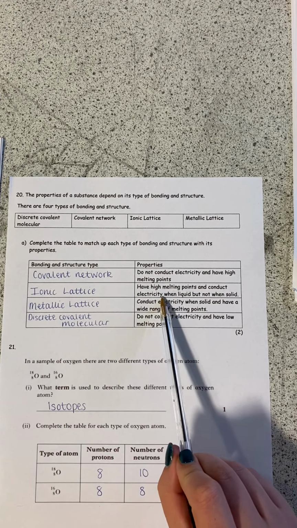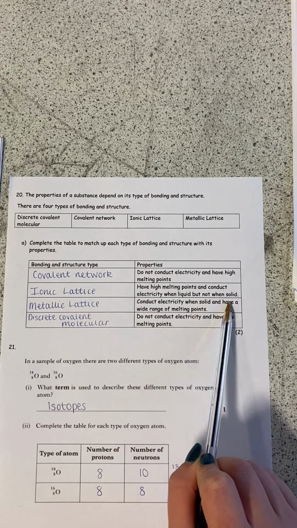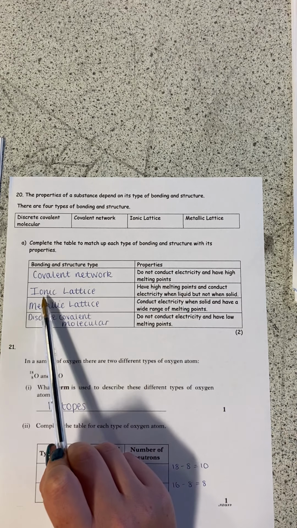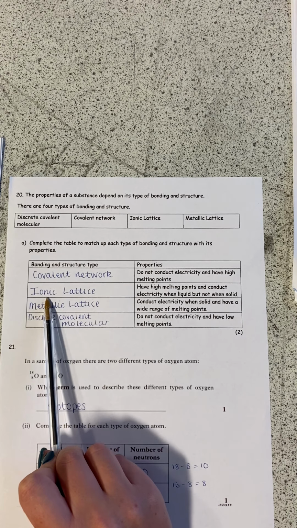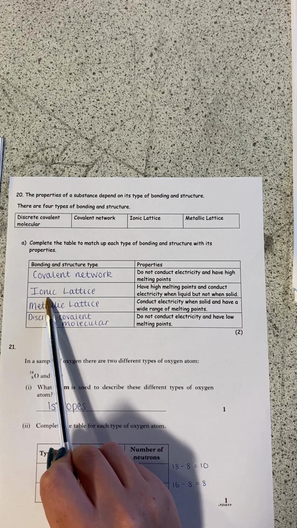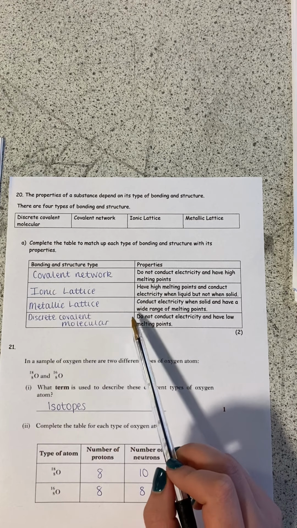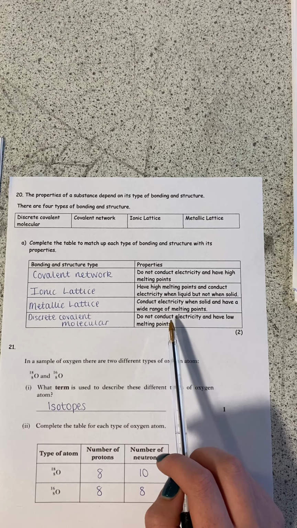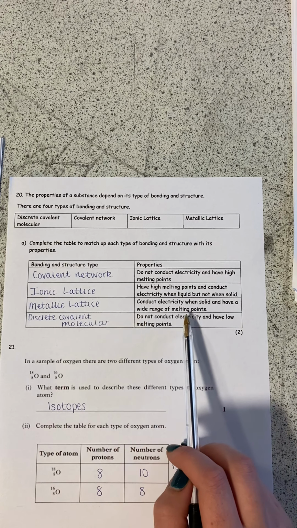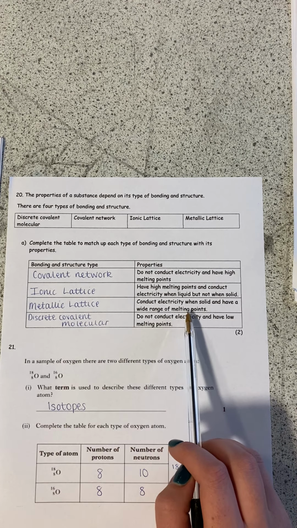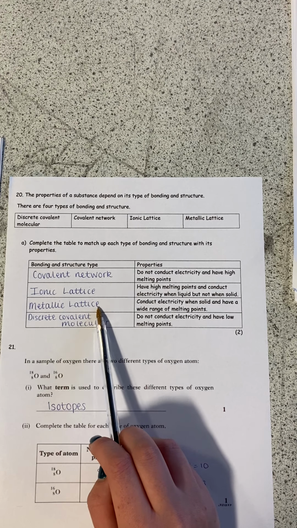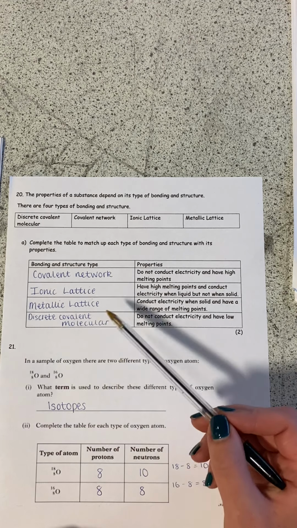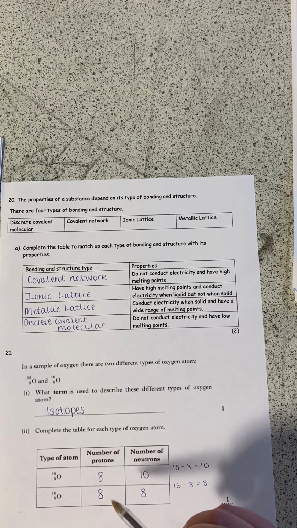Okay. Have a high melting and boiling point and conduct electricity when liquid but not when solid. So as soon as you see conduct electricity as a liquid but not as a solid, you're going for ionic lattice. Okay, that is because when it is a liquid, the ions are free to move, whereas when it's a solid, they are not. Okay, so conducts electricity when solid and have a wide range of melting points, the only one you know is going to be your metallic lattice, and do not conduct electricity, going to be covalent, and have low melting and boiling points, so that's your covalent molecular or discrete covalent molecular.